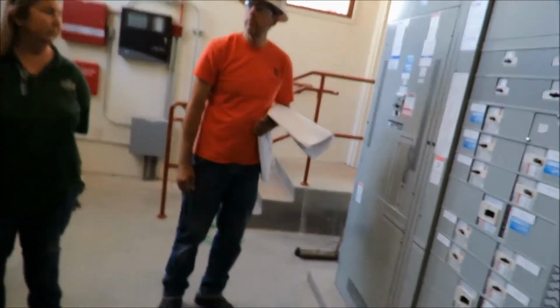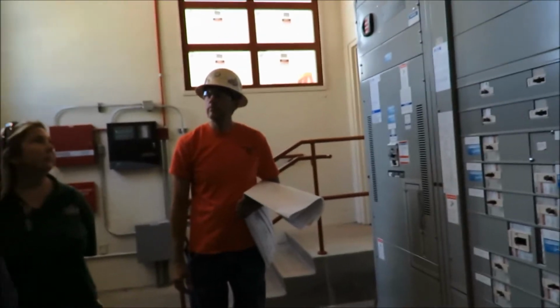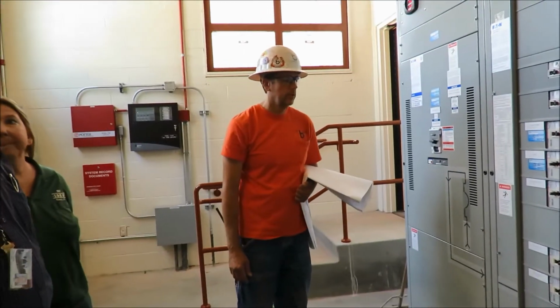So just to clarify your main breakers, you trip your two main breakers, David, the whole building will go dead, right? That's correct. And then back to your lighting, you trip that one, all your emergency lighting will kick in, right? Yeah. Is that how you would recommend testing it?